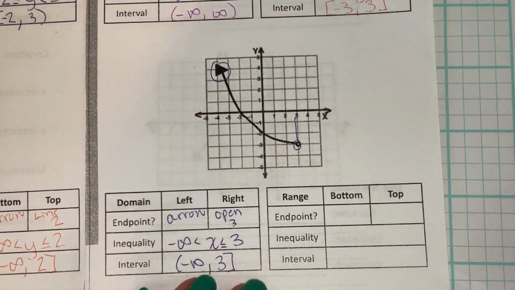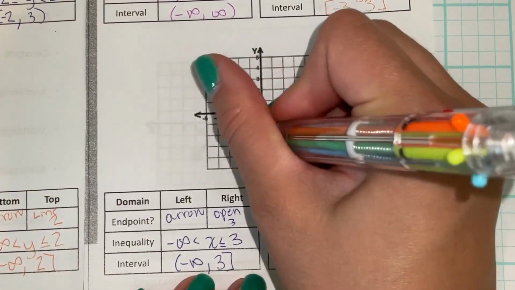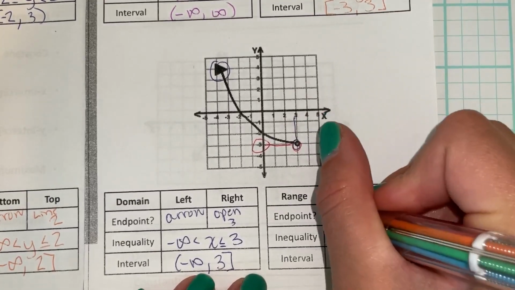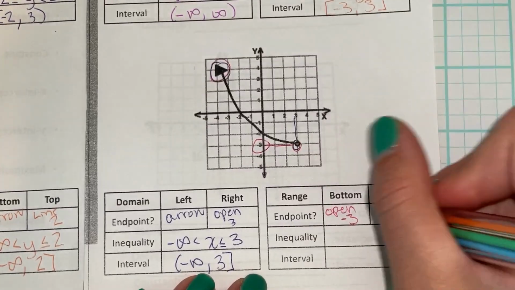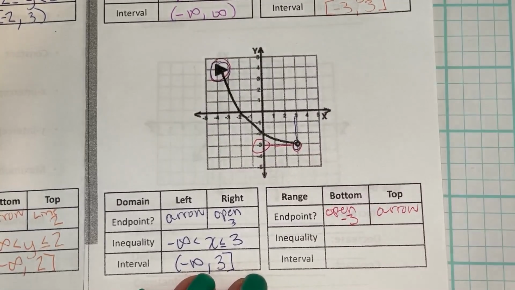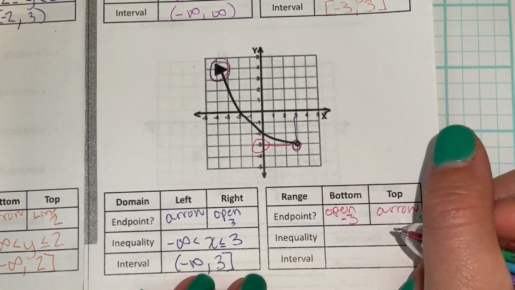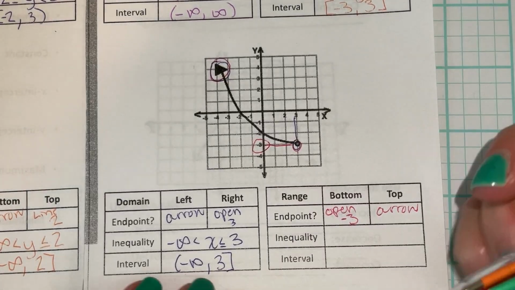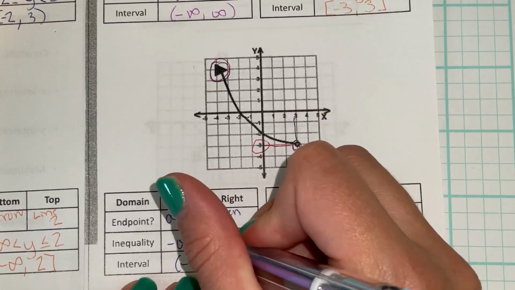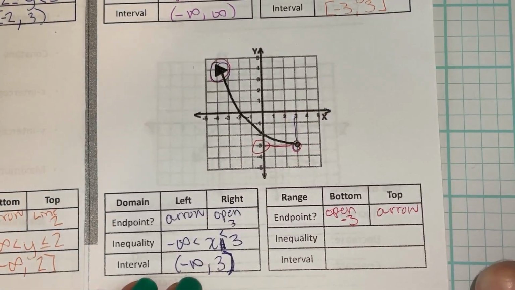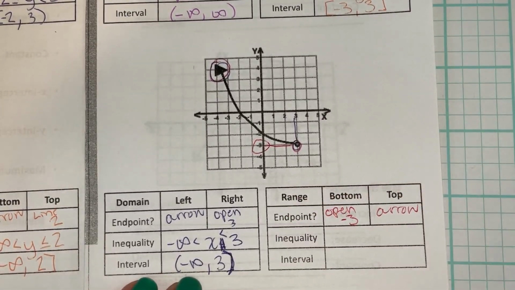Range starts at the bottom. At the bottom, we have an open dot at -3, so this is an open -3. At the top, the topmost it is an arrow going up forever and ever, so we've got an arrow. So we're going to have a boo-boo. This is going to be just a mouth, and this will be round because it's open. Caught myself.